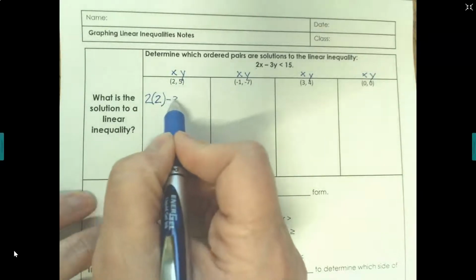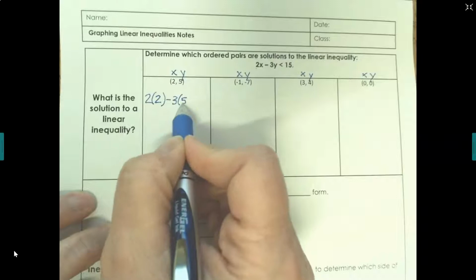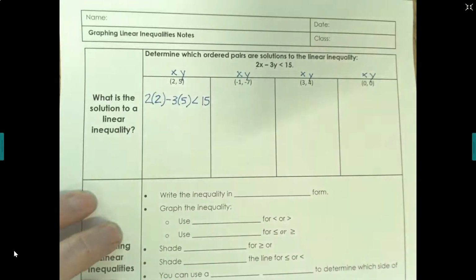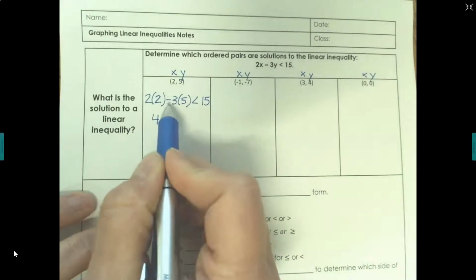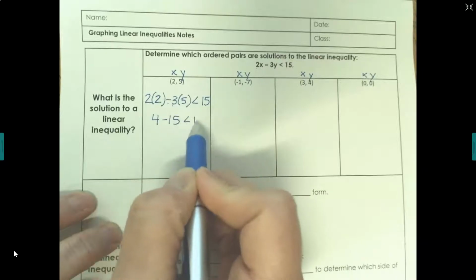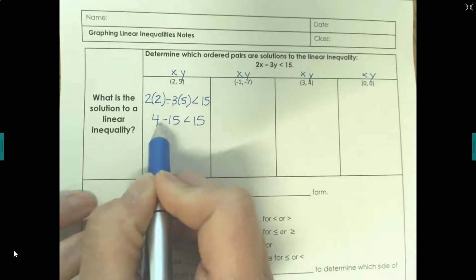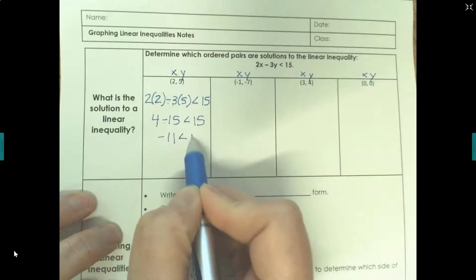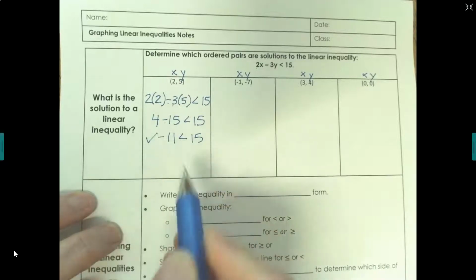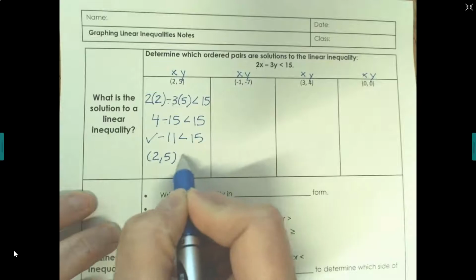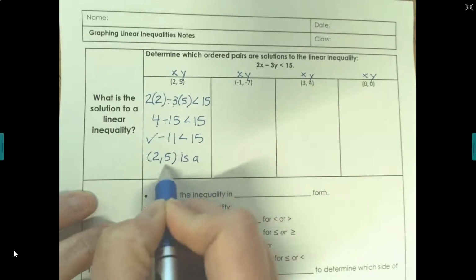Then it says minus 3y, well y is 5, and that side needs to be less than 15. So let's check it out. 2 times 2 is 4, negative 3 times 5 is negative 15, and I still need it to be less than 15. 4 minus 15 is negative 11, and negative 11 is less than 15, so the point (2, 5) is a solution.